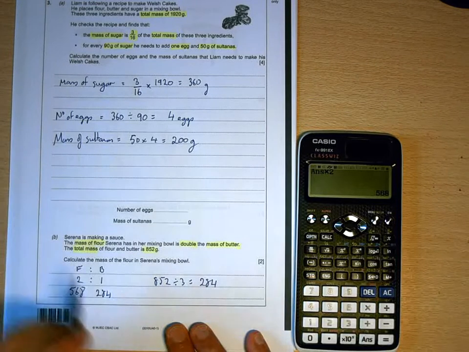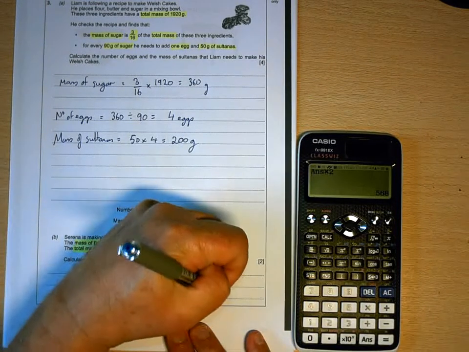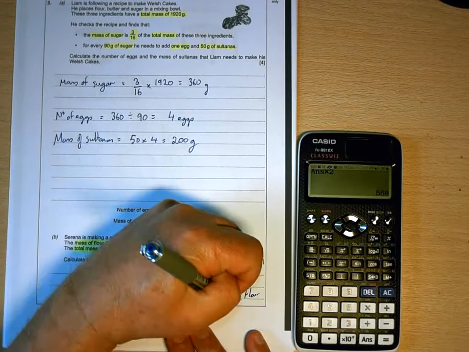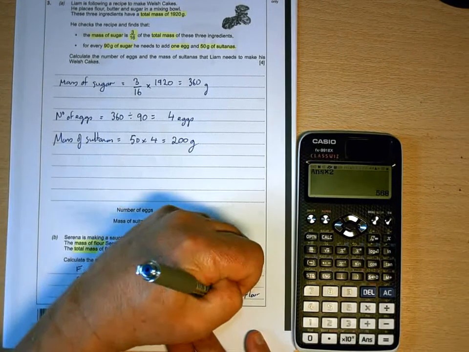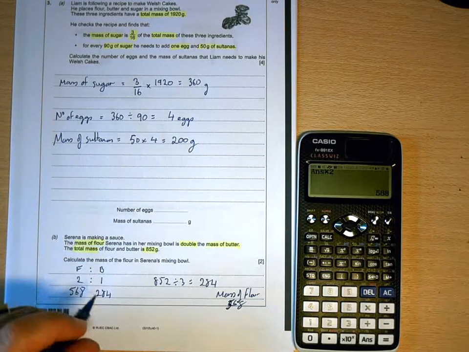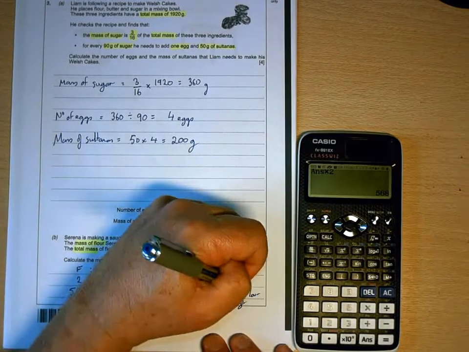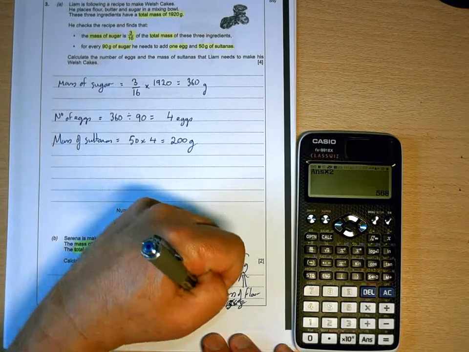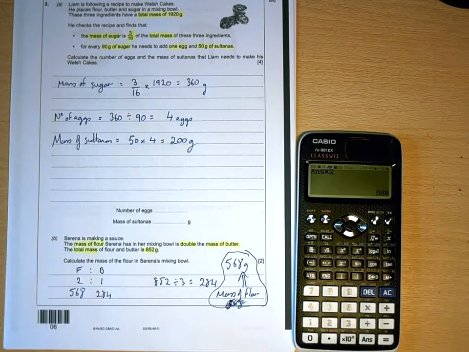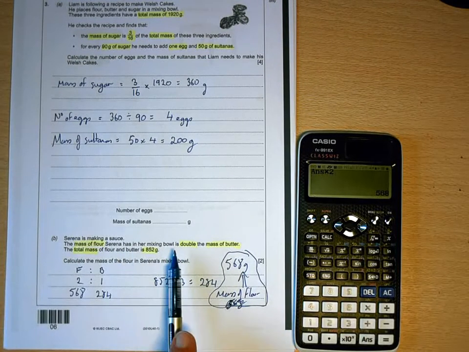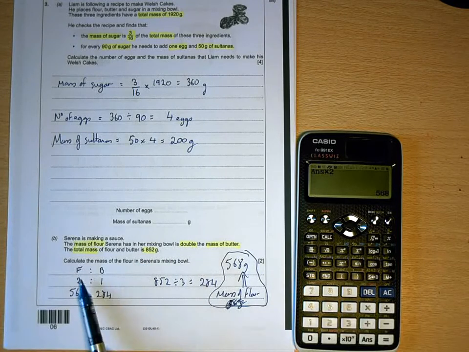So calculate the mass of flour, 568 grams. Let's make that a bit clearer. So because the mass of one is twice the other, that means that you've got a ratio of 2 to 1.